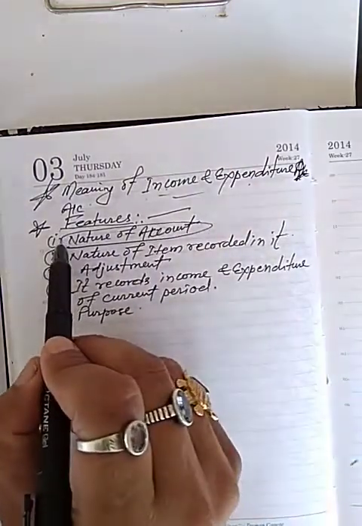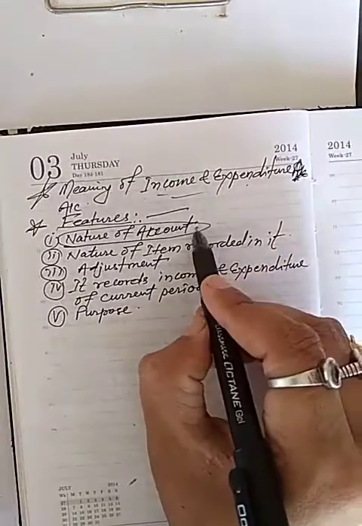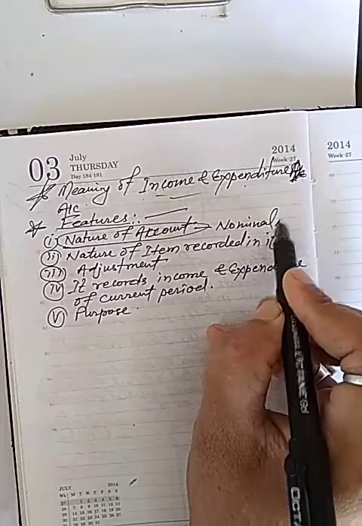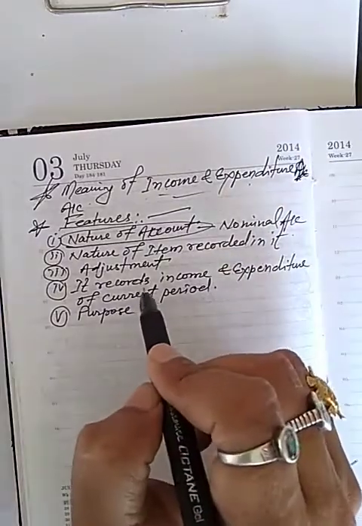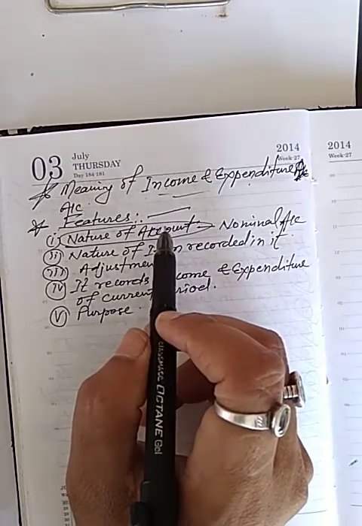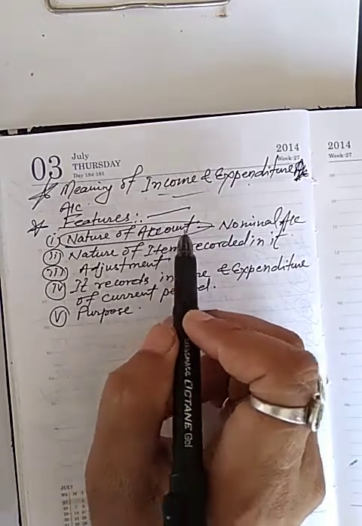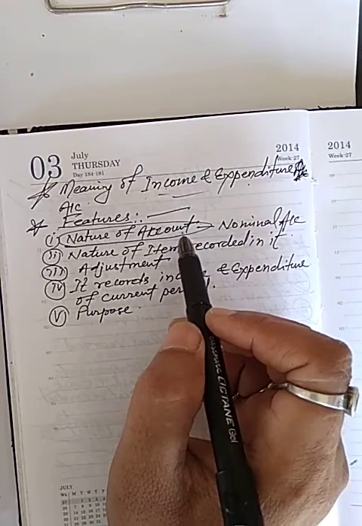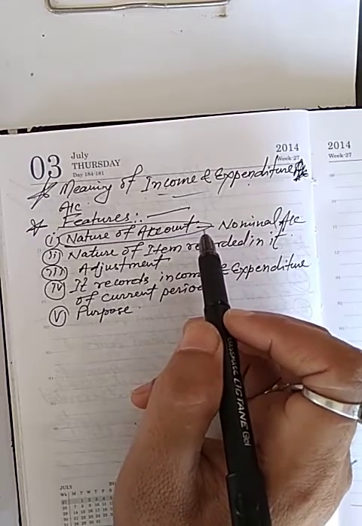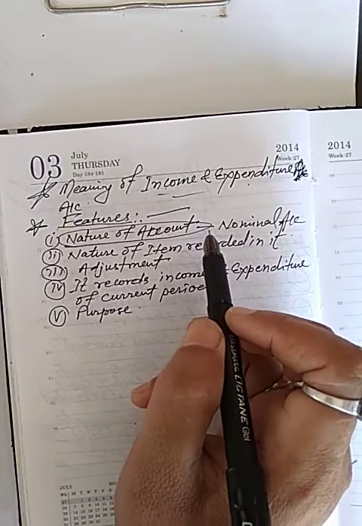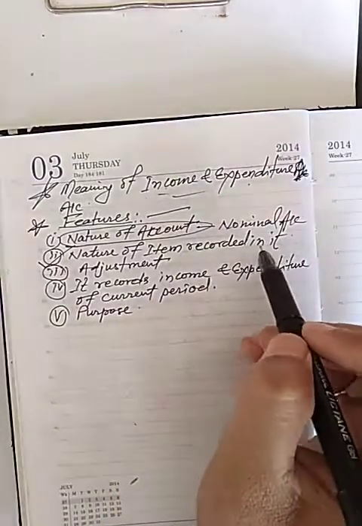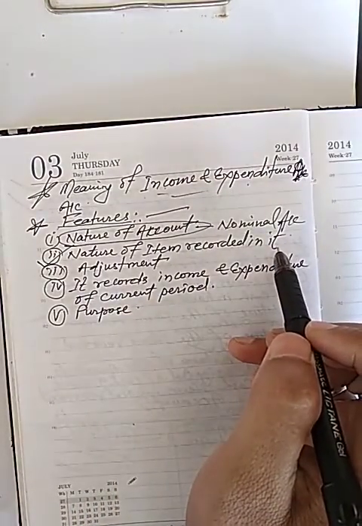Nature of account. It is a nominal account. Hence, the rule of nominal account, that is, debit all the expenses and losses, credit all the income and gains, is followed while preparing it. Second is nature of item recorded in it.